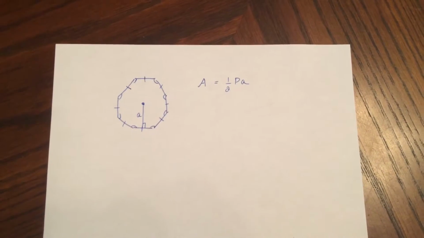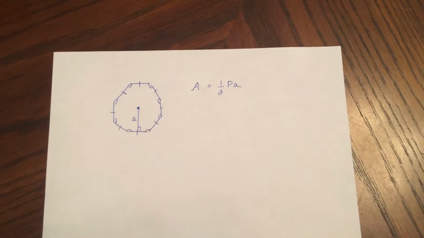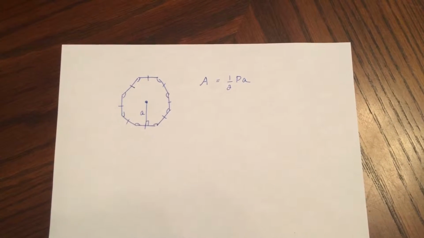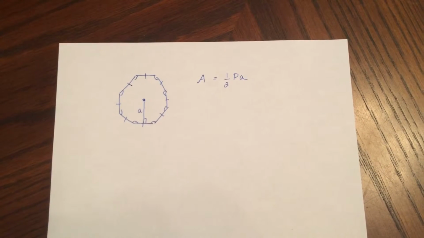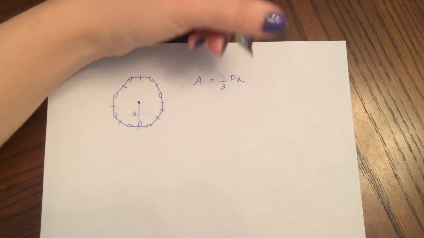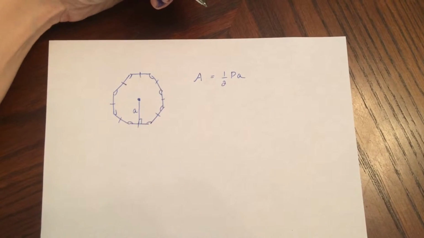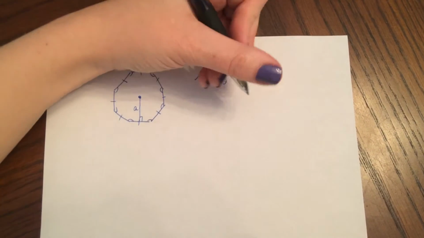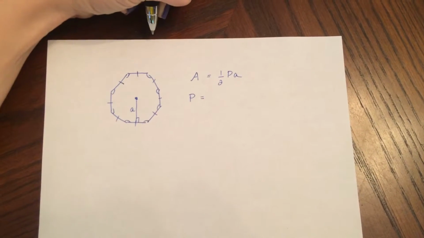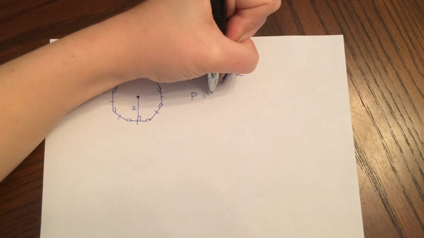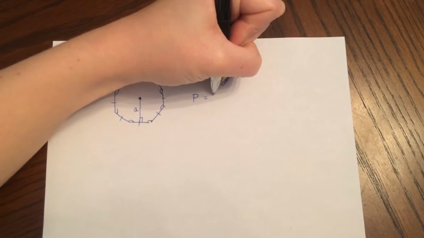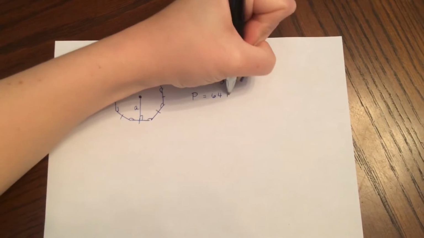Now, for a lot of problems like these, you'll be given different segments. You'll either be given the apothem, or the perimeter, or a side length. So why don't we do one where you're given the perimeter? Let's say the perimeter of the polygon is, how about, we'll do 64 inches.